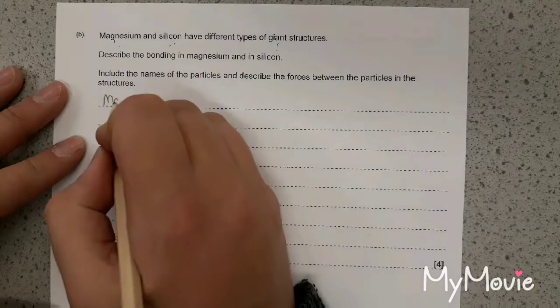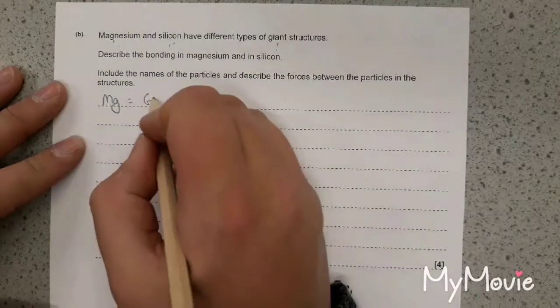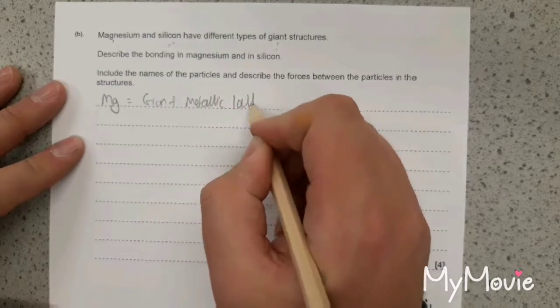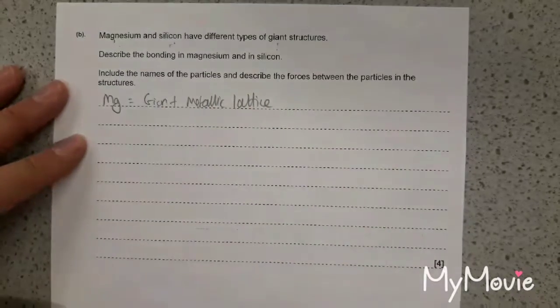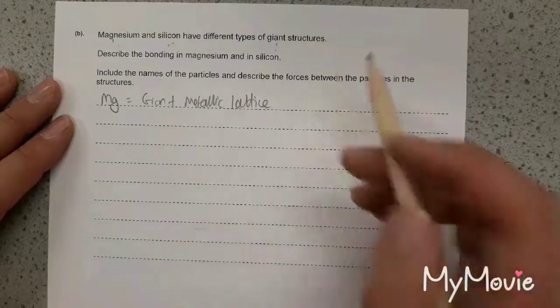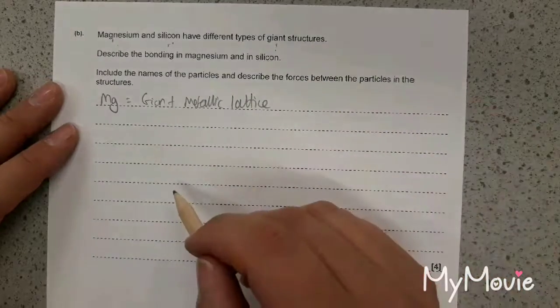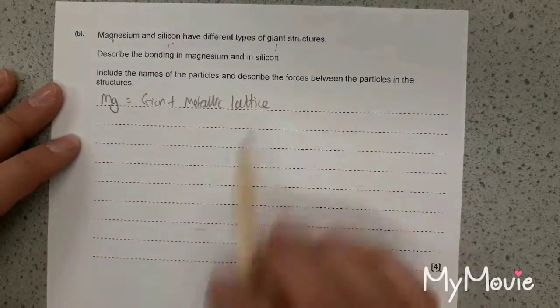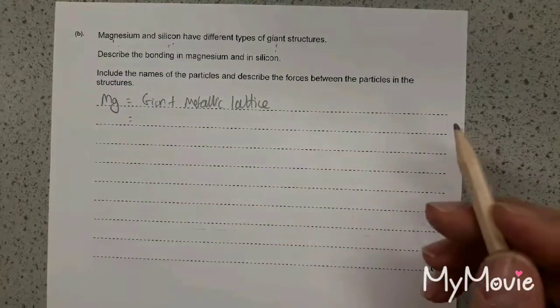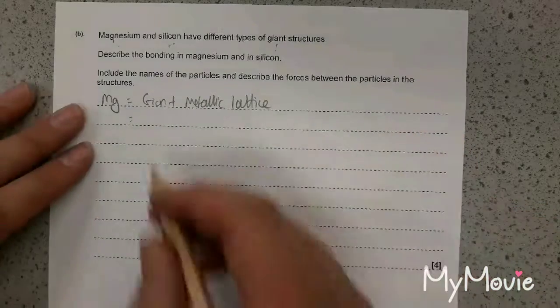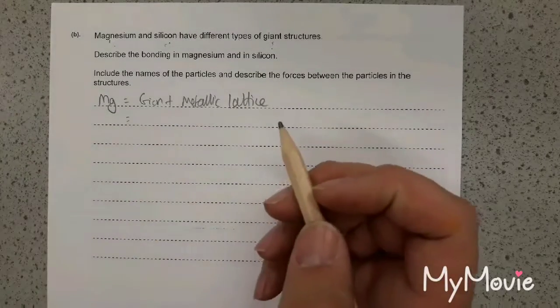Let's start with magnesium. We know it's a giant metallic lattice. Just state the structure. Even though it says it's giant, make sure you write it in the answer. You wouldn't really lose a mark in this instance because you're told it's giant already, but it's just making it nice and clear. A giant metallic lattice, so we've got metallic bonding present. We're asked to include the names of the particles and describe the forces. So essentially, all you're looking to give here is a definition of a metallic bond. If it's a giant metallic lattice, where are the attractions?